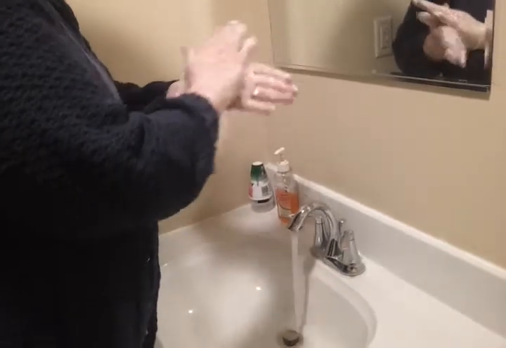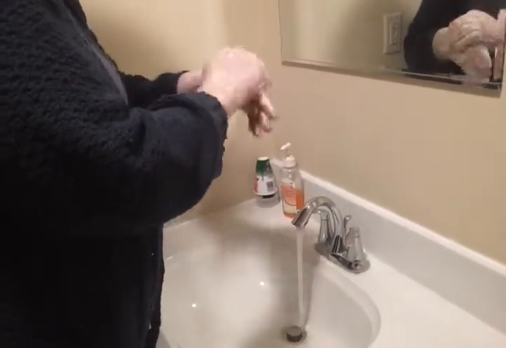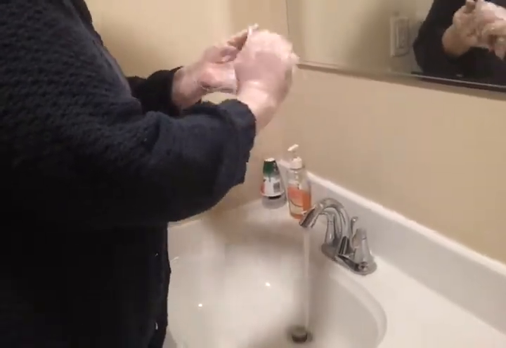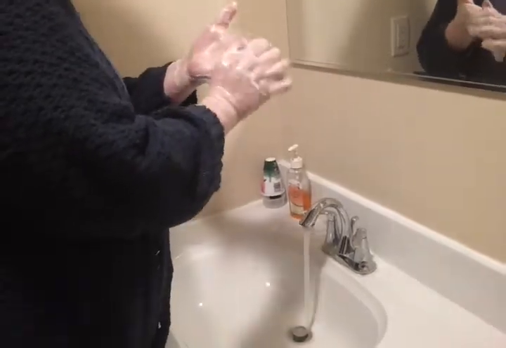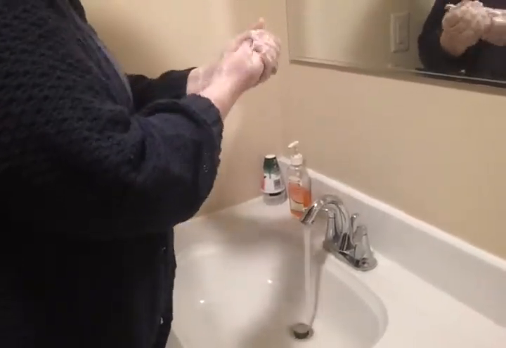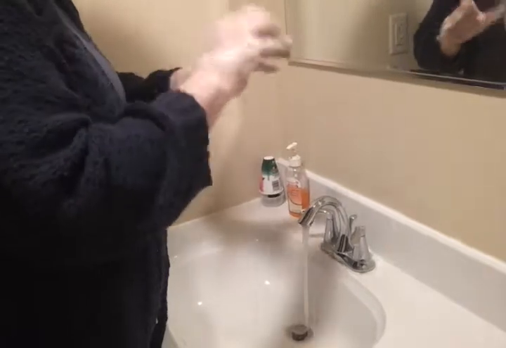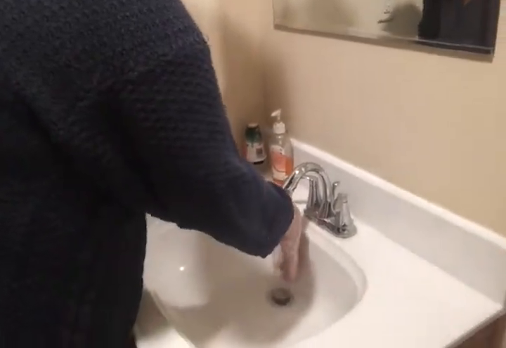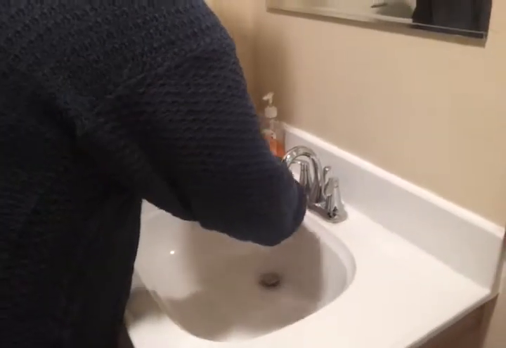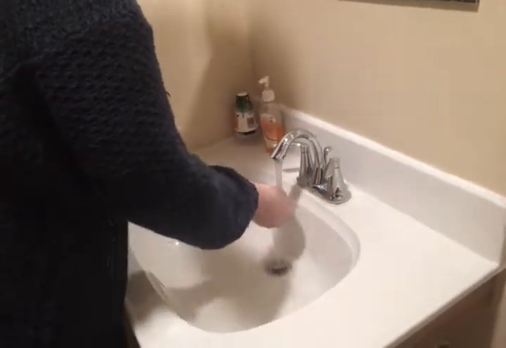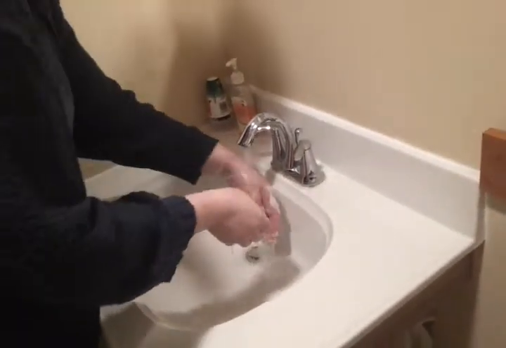And a good method, because you want to make sure enough time has gone by, is to do the ABCs. So I would just do the ABCs and continue on. And then after, I would go to rinse my hands. I make sure that I get my wrists and they're all soaked off. I don't want to touch the insides of the sink at all.